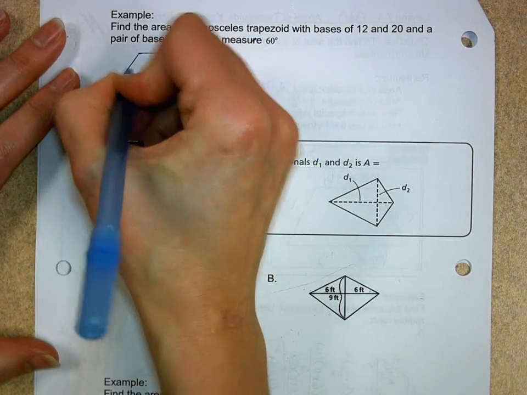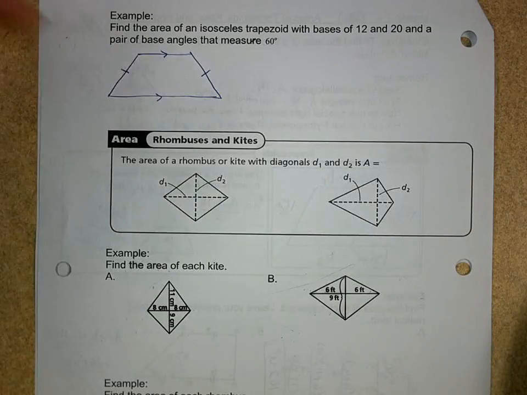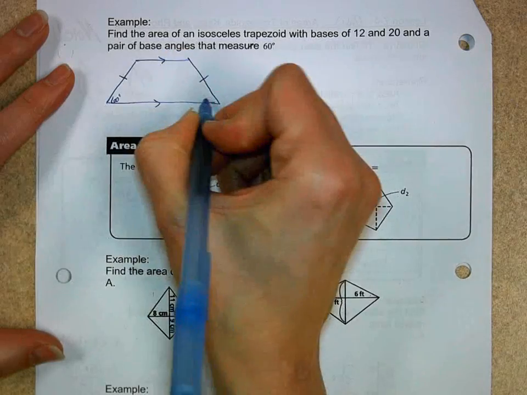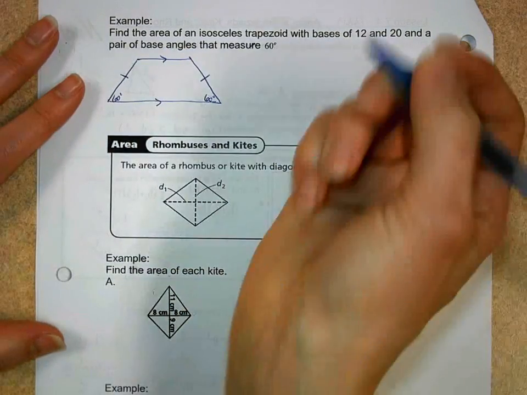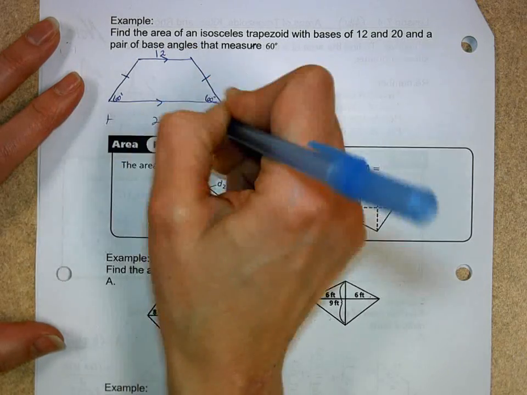Now, if that's an isosceles trapezoid, where are going to be your 60-degree angles? The top or the bottom ones? They're both going to be right here, the bottom. And they tell you the top base is 12, and this whole bottom is 20.